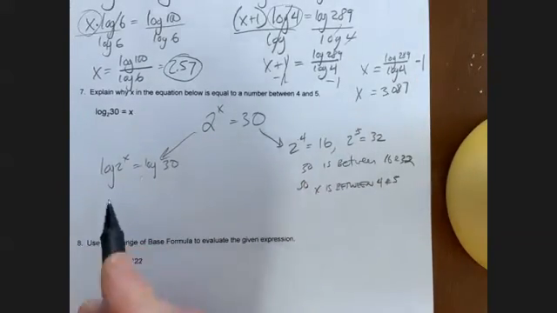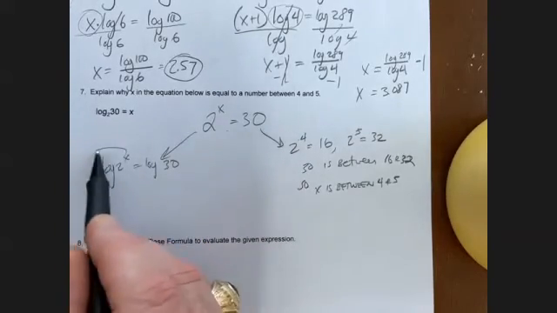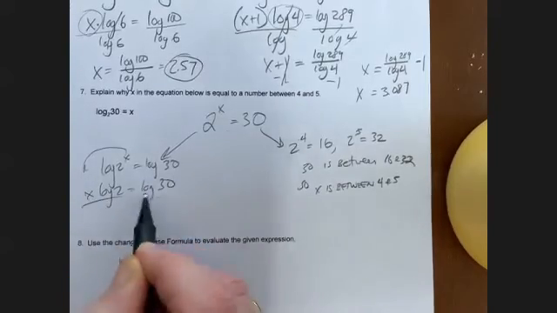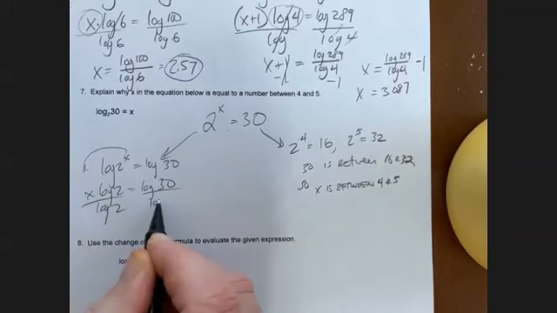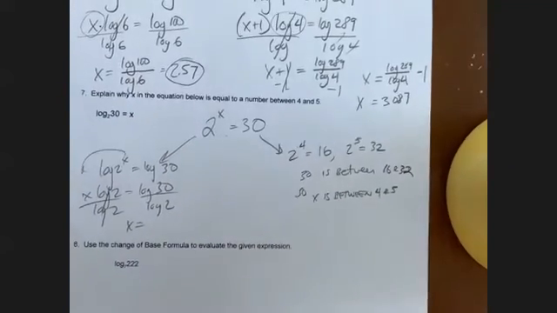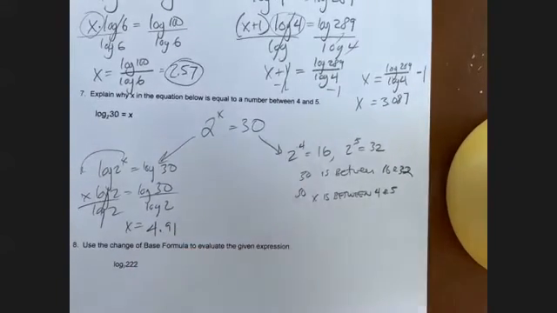Now, we can find the exact answer right here. So if I take this and just solve it, you bring the x down to the front. x log 2 equals log 30. Divide them both by log 2. x is going to equal log 30 over log 2. Let's plug it in here. Log 30 divided by log 2. Should we get that back here? 4.91. So 4.91 is between 4 and 5. So the exact answer is absolutely between 4 and 5.